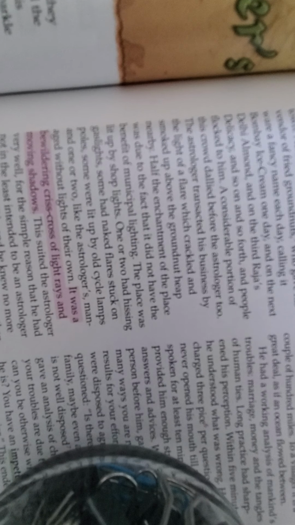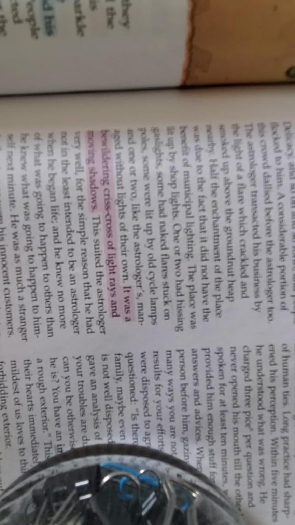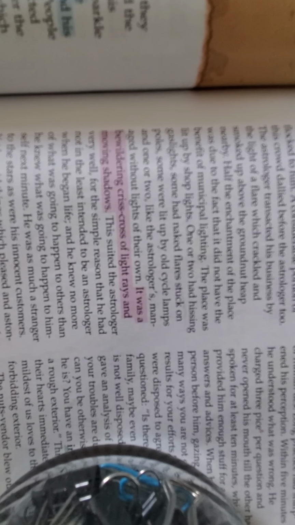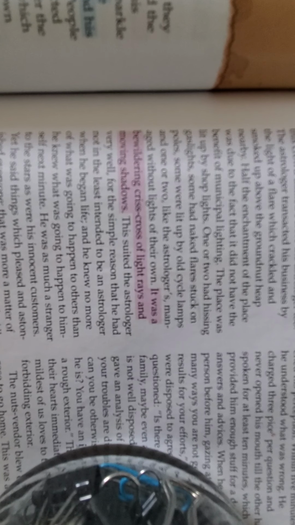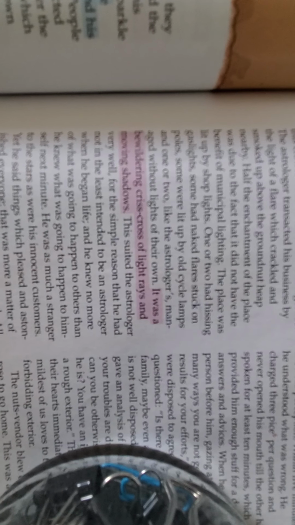This suited the astrologer very well, for the simple reason that he had not in the least intended to be an astrologer when he began life, and he knew no more of what was going to happen to others than he knew of what was going to happen to himself the next minute. He was as much a stranger to the stars as were his innocent customers. Yet he said things which pleased and astonished everyone. That was more a matter of studying, practice, and shrewd guesswork. All the same, it was as much an honest man's labor as any, and he deserved the wages he carried home at the end of the day.